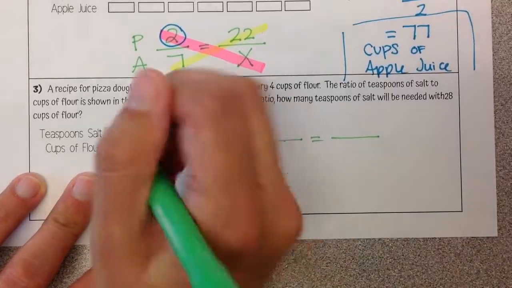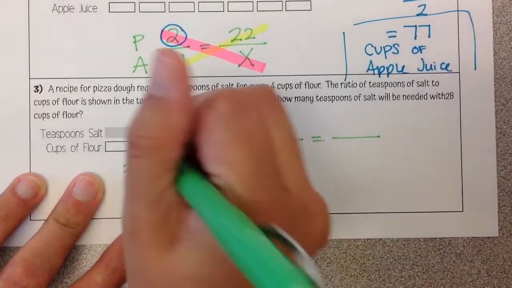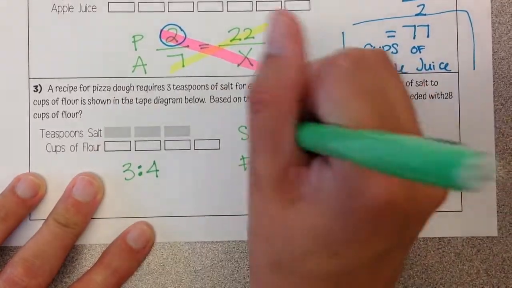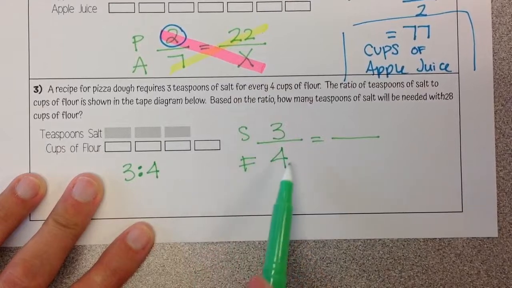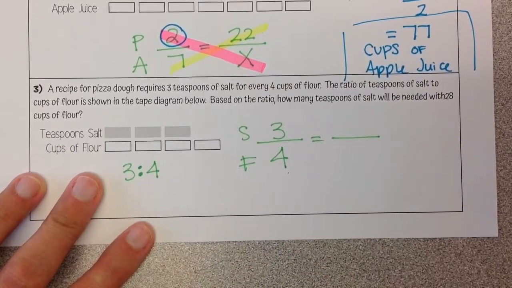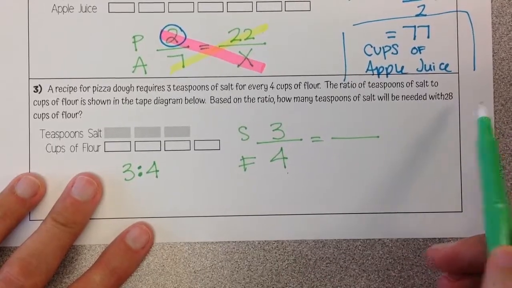There are 3 rectangles for the salt and 4 rectangles with flour. So our initial ratio is 3 to 4: 3 teaspoons of salt to 4 cups of flour. Let's go back into our problem, where the question is generally at the end.